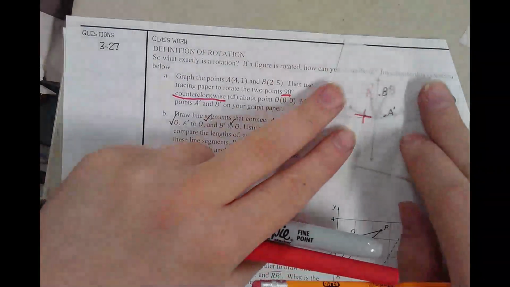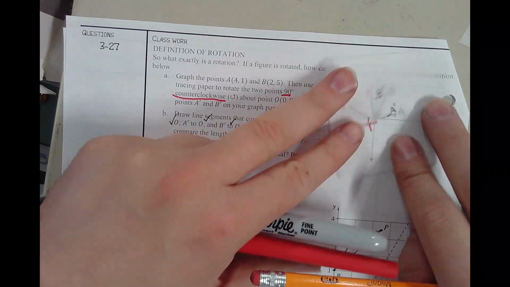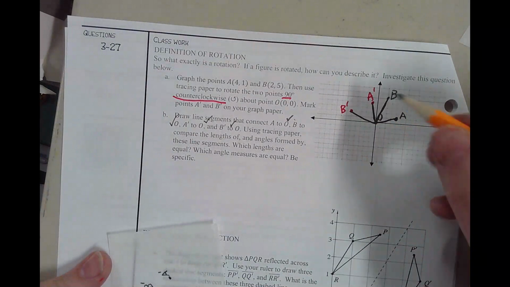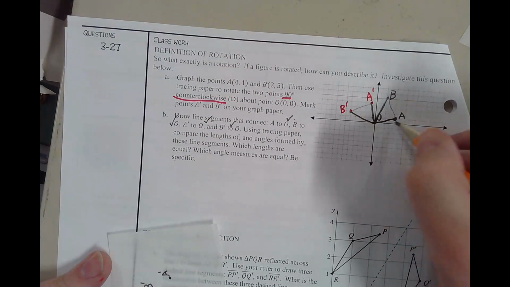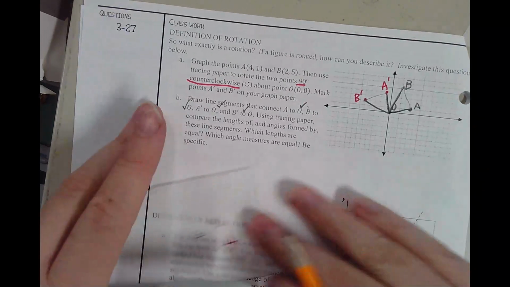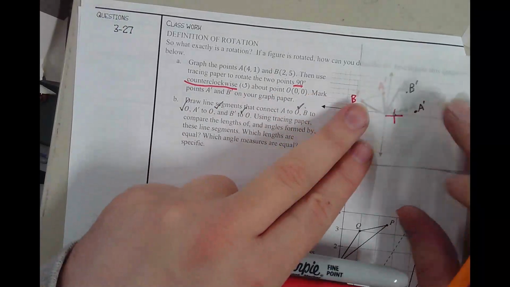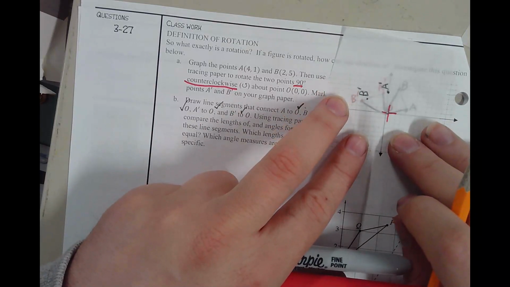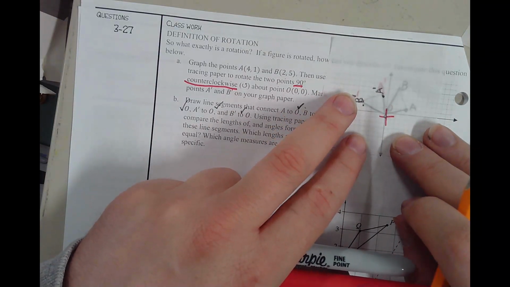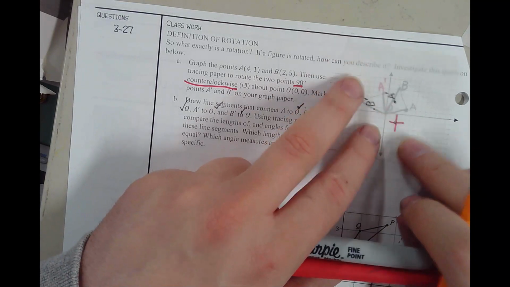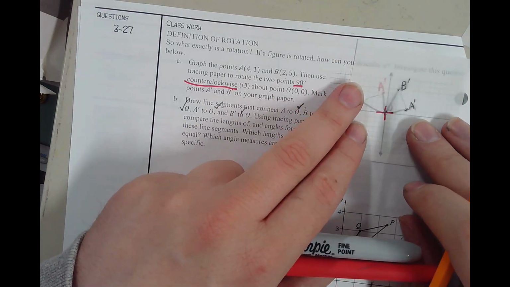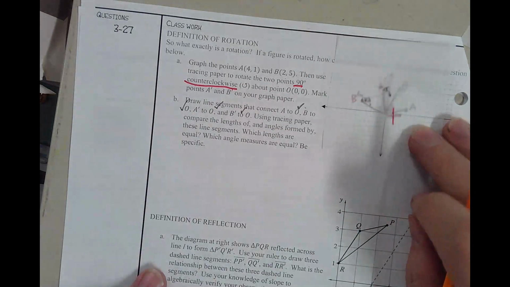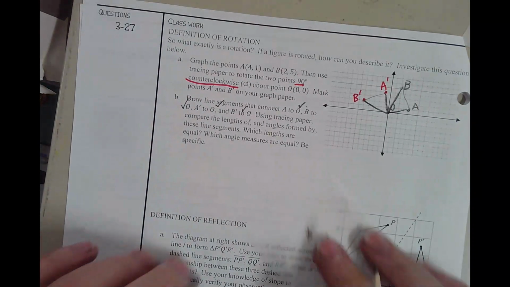All right, from A to B, is it the same as B prime to A prime? Very good. We should notice that those two segments are the same. Those two lengths are the same. What about from O to A and O to A prime? Those are the same. What about O to B and O to B prime? Those are the same. And any angles the same?